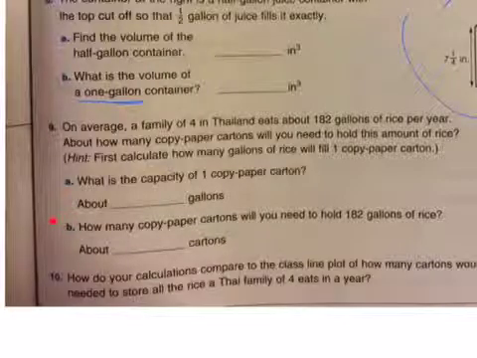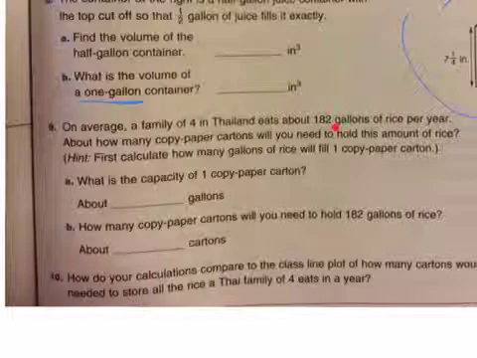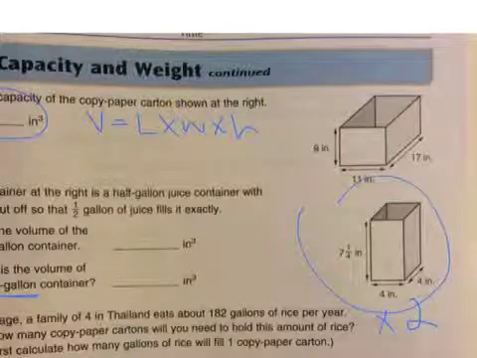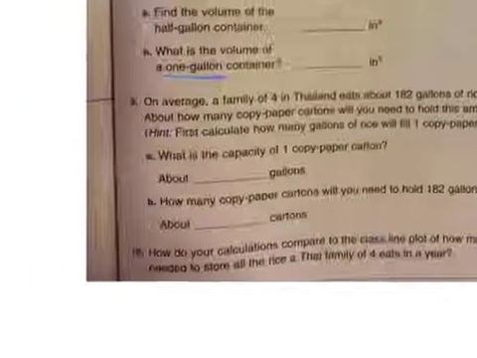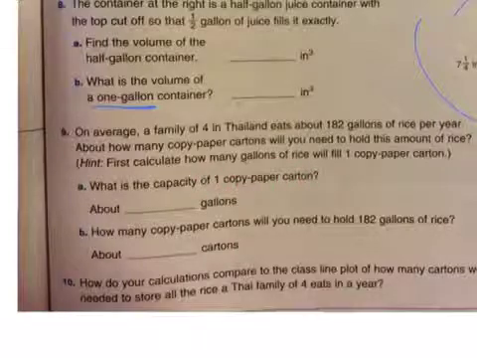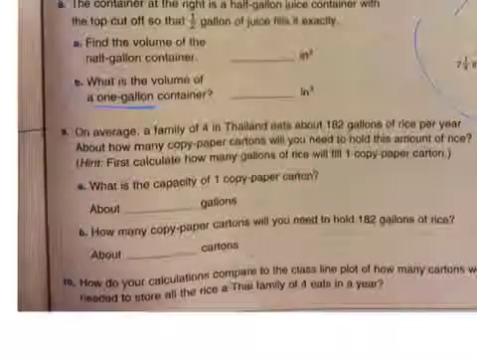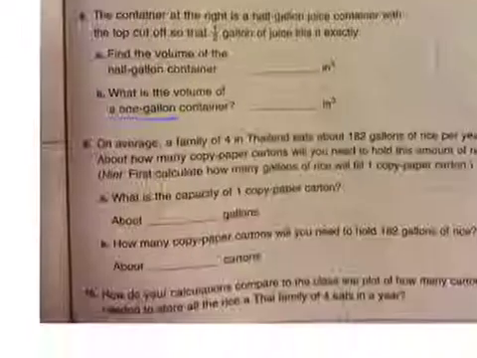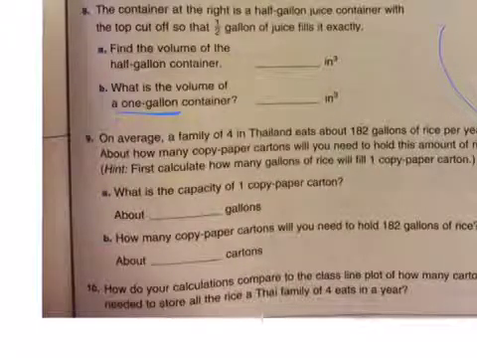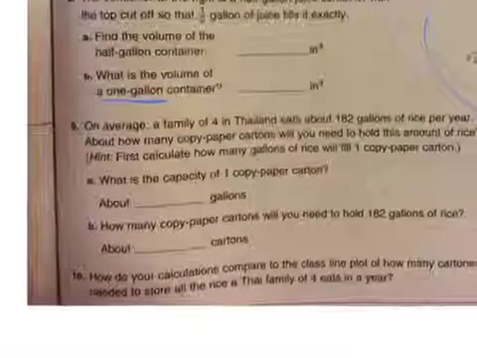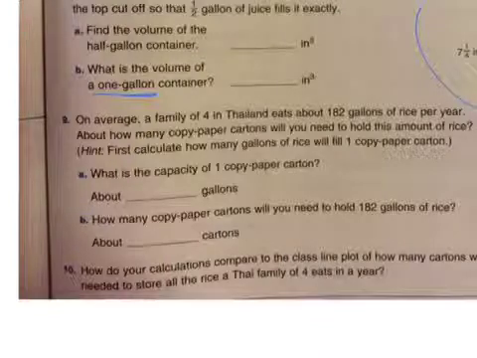So for B, you will take this number divided by the number that you get from this equation, and that'll be your answer for B. For A, they're asking what is the capacity of one copy paper carton? How many gallons can you actually place in here? That'll be your answer. And that is the answer that I just gave you the hint to. Okay? Which number? 8.9. And for B, how many copy paper cartons will you need? Like I said, divide that number.